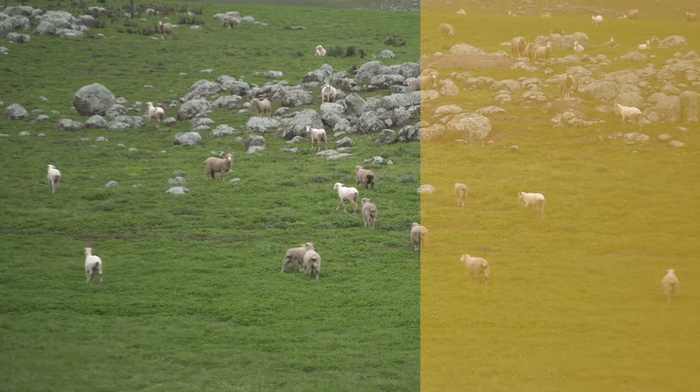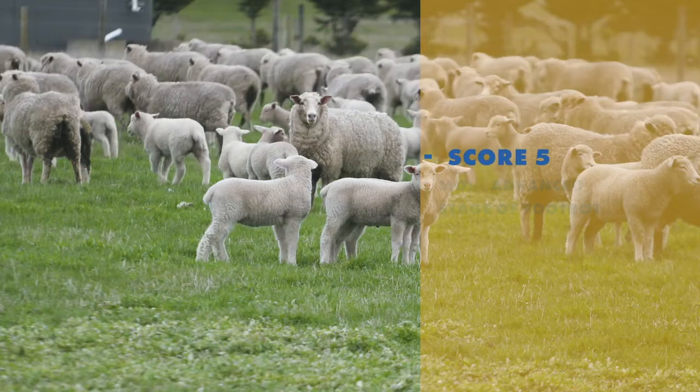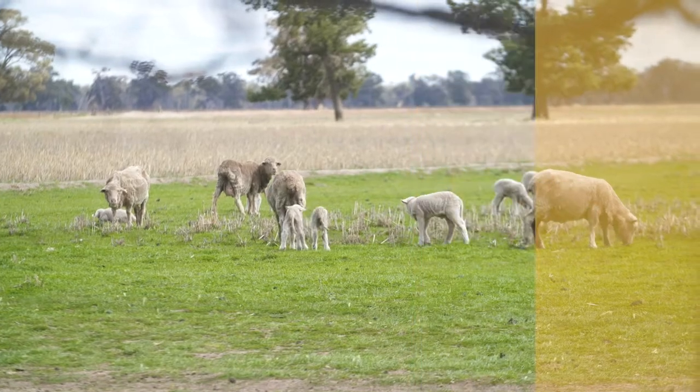A 5-stage scoring system has been developed to describe the progression of the disease, with score 1 being the earliest stage of infection and score 5 being the most advanced stage of foot rot.